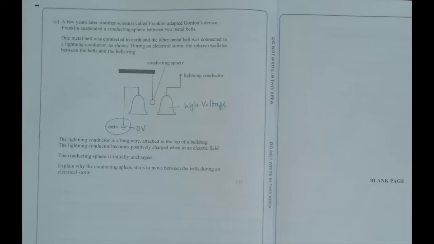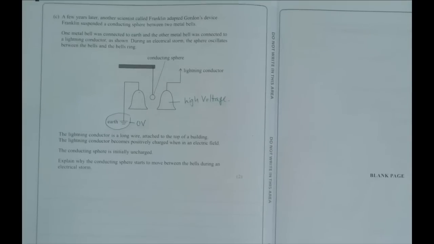So when there's lightning coming, this device will feel the charge in the atmosphere and will behave like the example on the page before. It says a lightning conductor is a long wire attached to the top of a building. Here we're in Dubai, with the tallest building in the world.